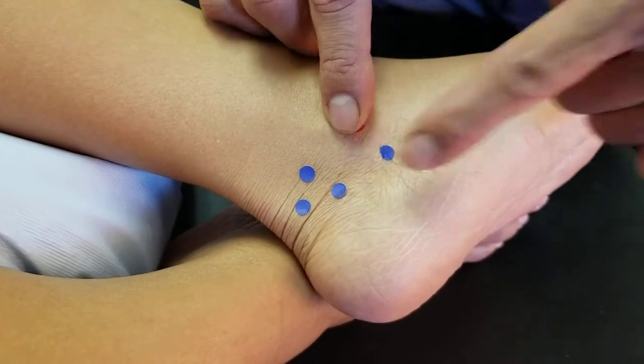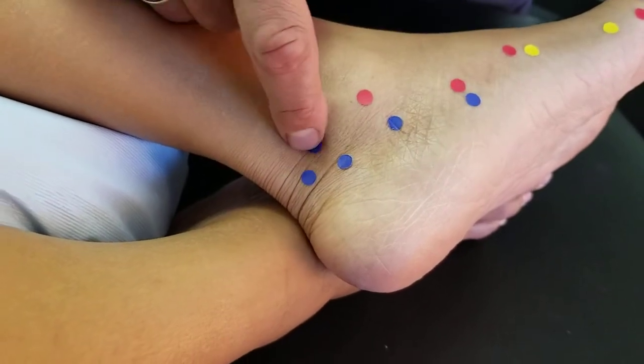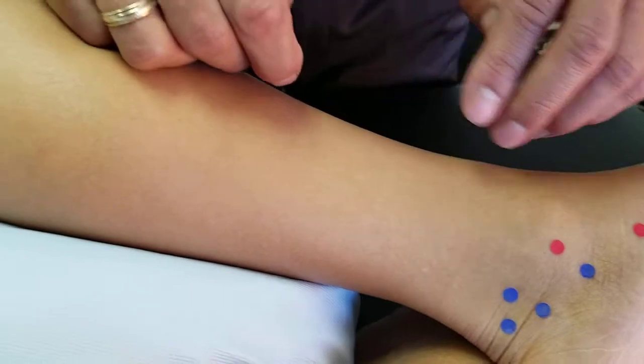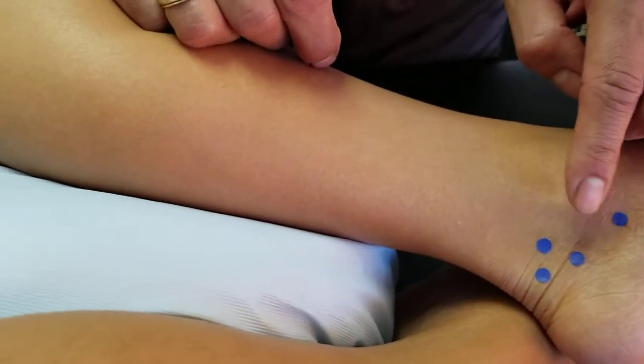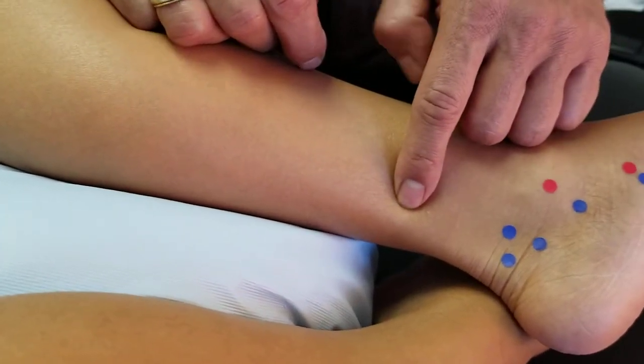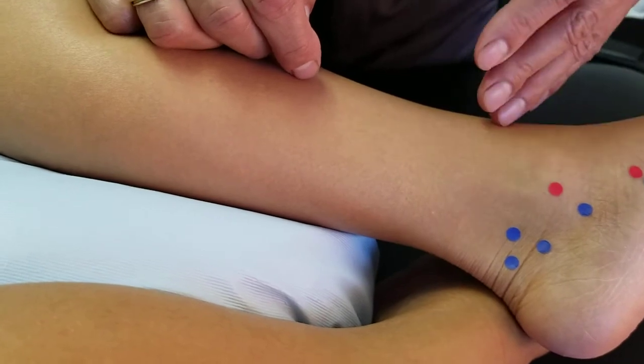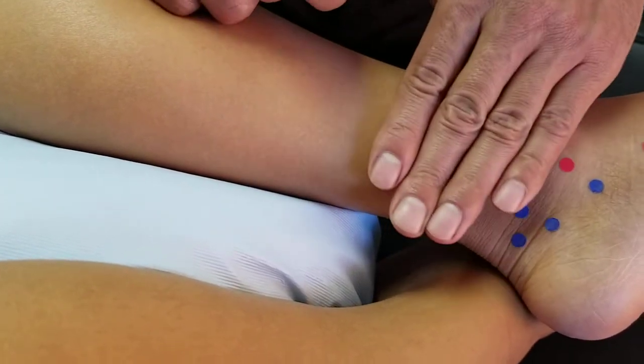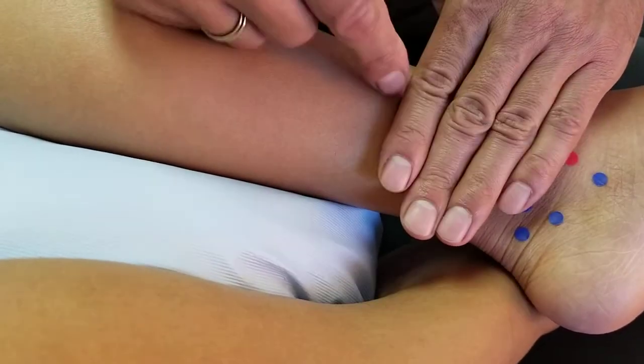So kidney 6, again, we have kidney 2, kidney 3, kidney 4, kidney 5, kidney 6. Kidney 7 is going to be 2 zone above kidney 3. But to be able to find it, one option is to find, from the medial malleolus, we can put those 4 fingers, and then we have 3 zone measurement.